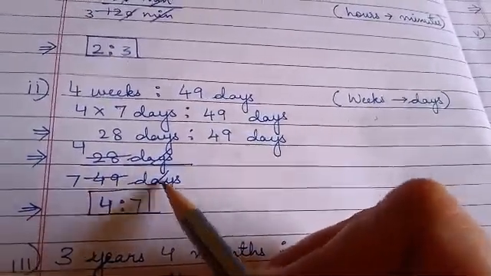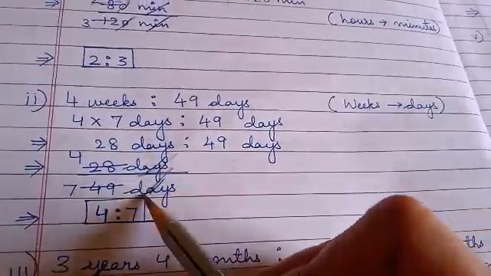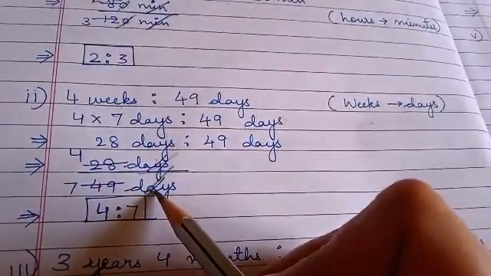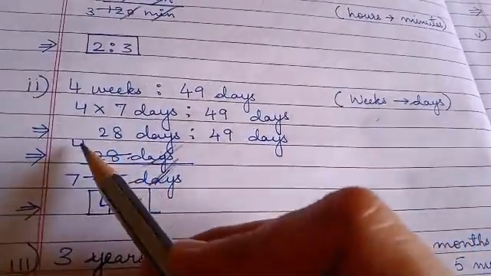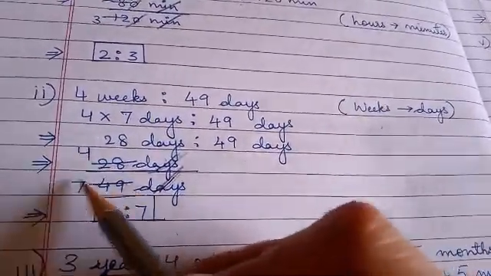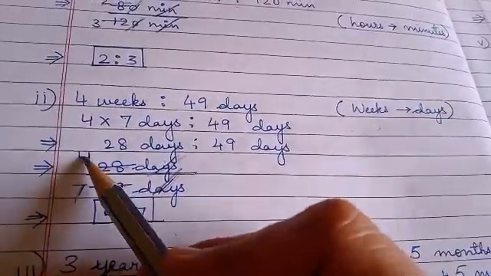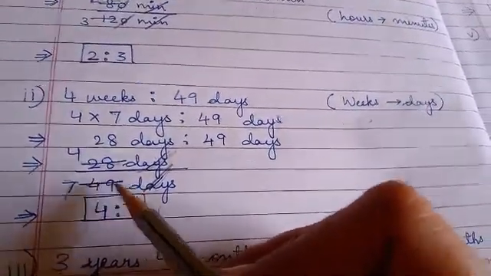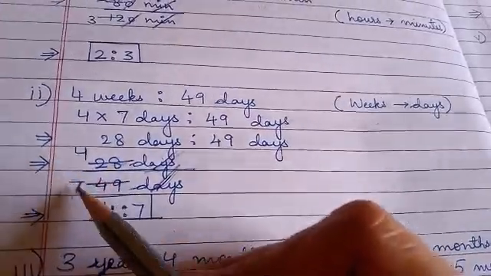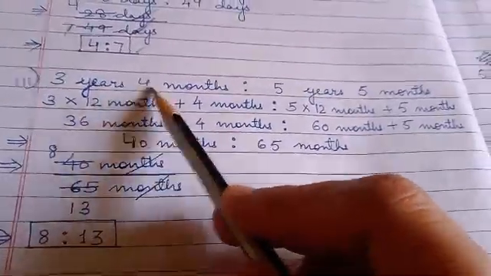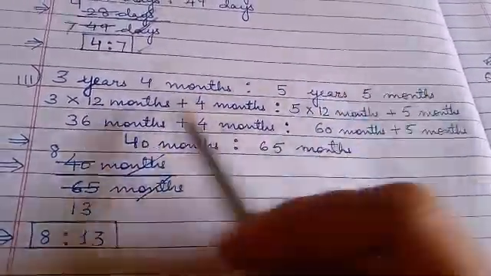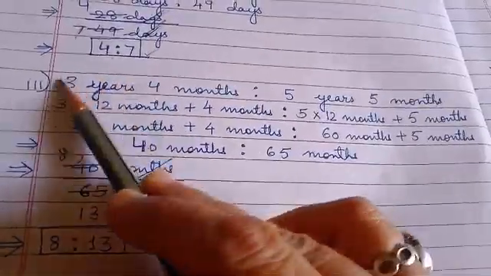28 days upon 49 days. Days with days gets cancelled. You know that a ratio is a pure number, it doesn't have units, so days with days gets cancelled. 7 fours are 28 and 7 sevens are 49. So the final ratio is 4 is to 7. Alright. Third one we'll see: 3 years 4 months is to 5 years 5 months. So 3 into 12. 3 years means how many?